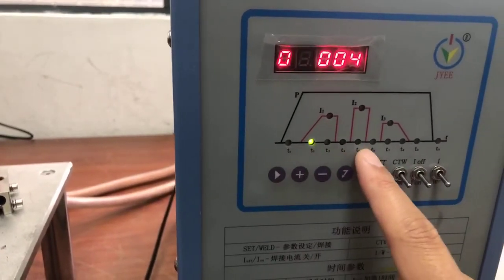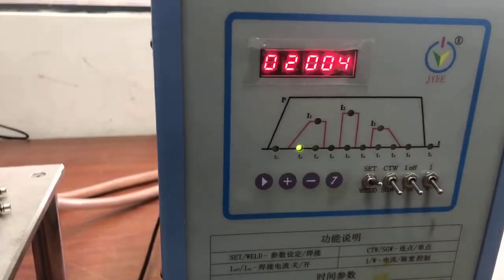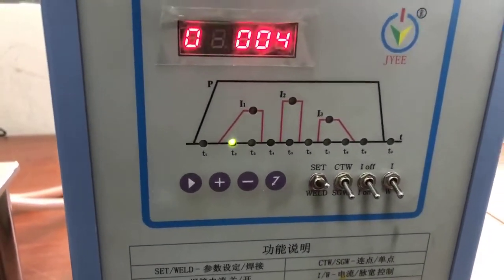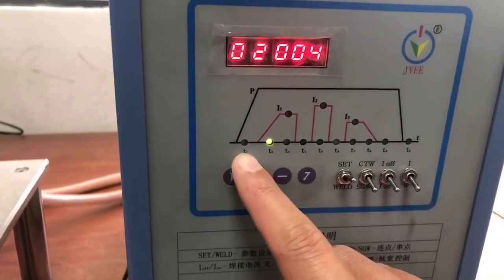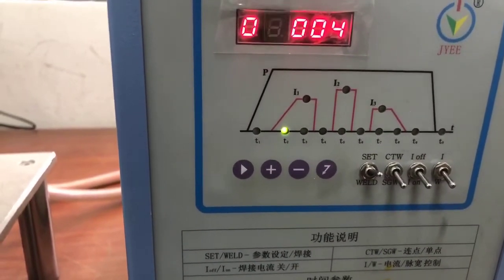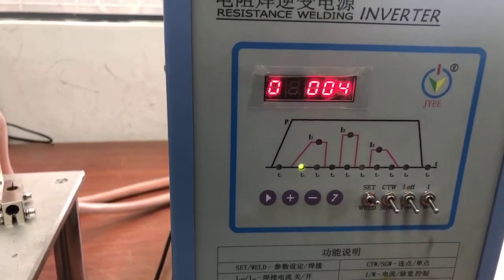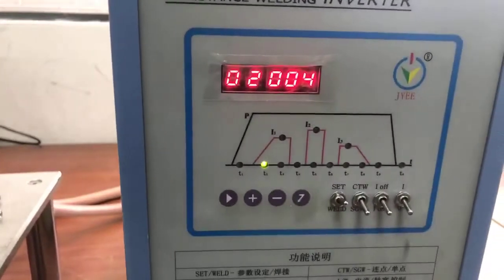T1, T2. T1 is screen's time. Screen's time means, we use a different video because this video already takes 4 minutes. We use a different video to introduce.